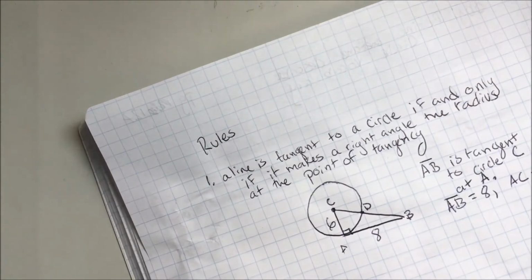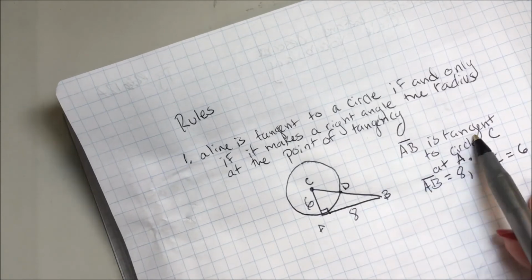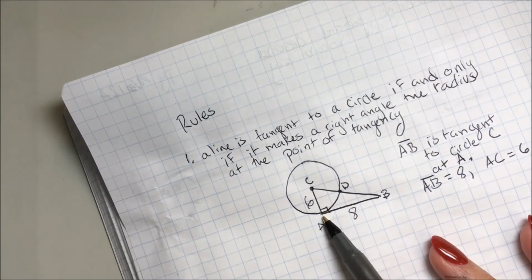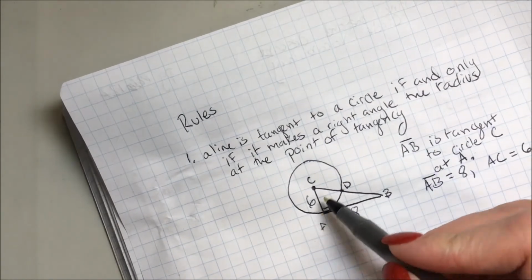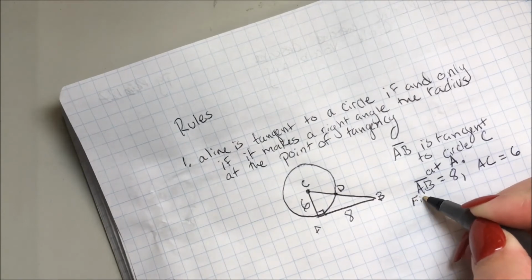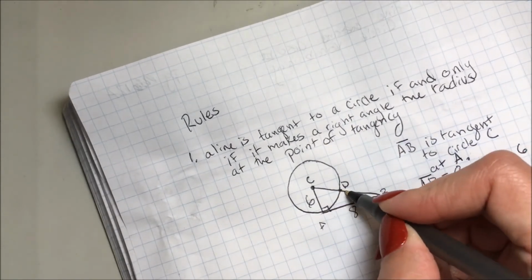So what I already know is that this is a right angle because AB is tangent to the circle at A. If AC is 6, that's a radius. So they're going to want me to find DB, which is just this length right here.